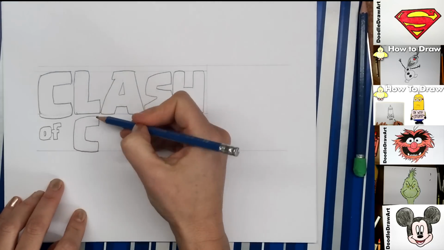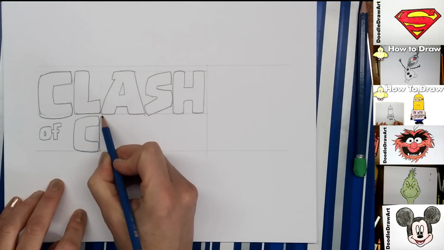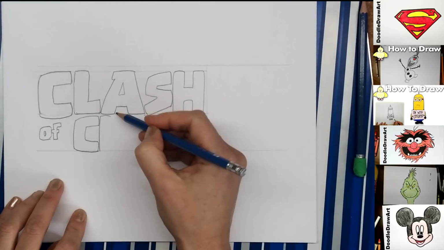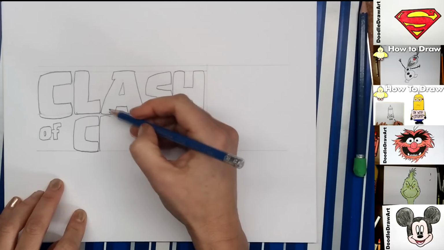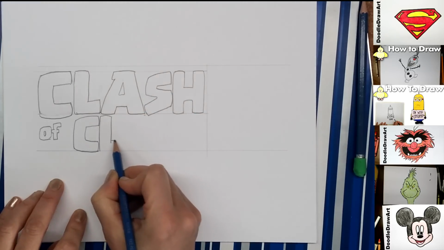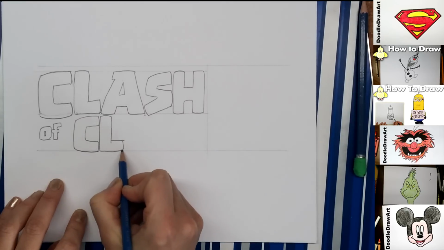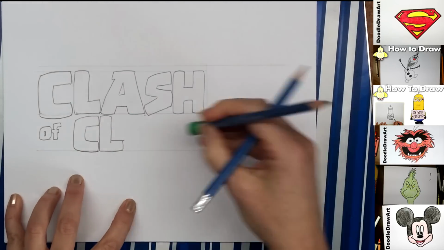Great, that was easy. Now for the L, line it up underneath that A, bring this line over. This font is slightly smaller, so I'm not going to make them as wide as the other letter. And then down and over and down and over. Lots of overs and downs.